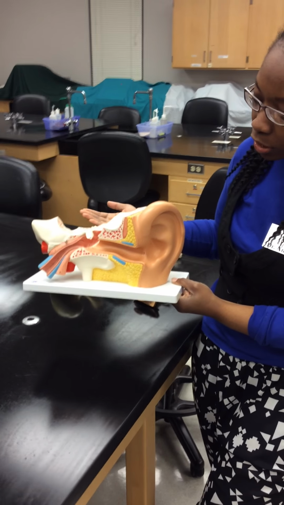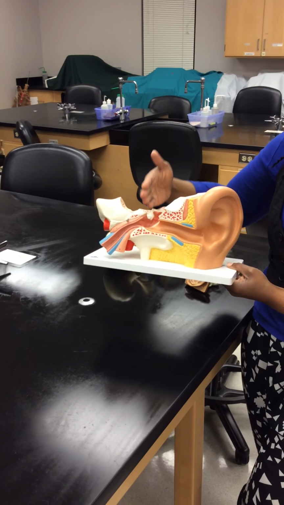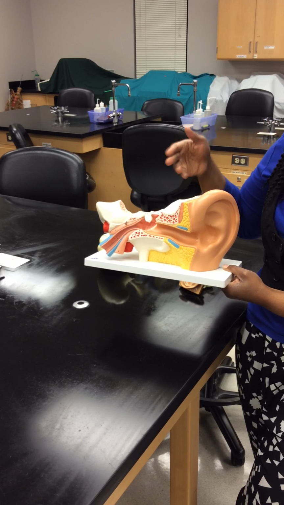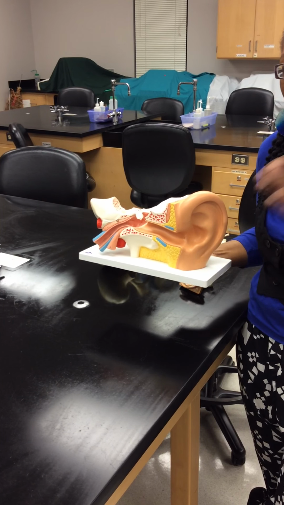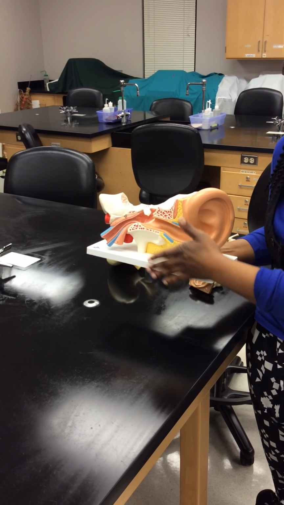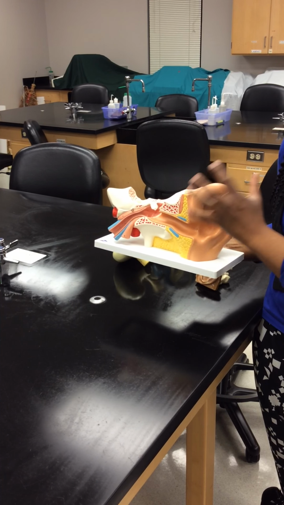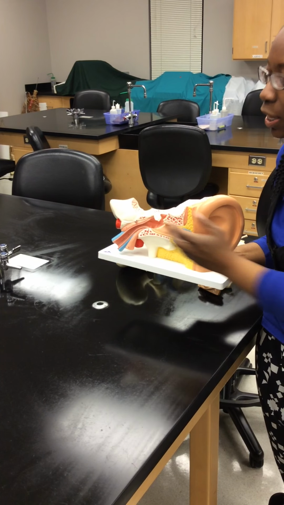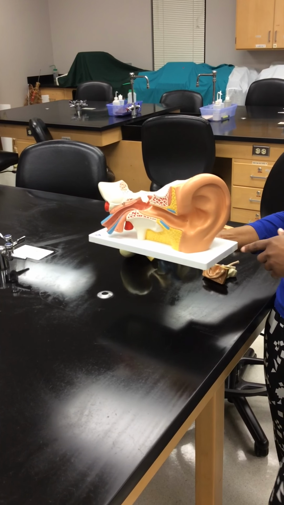You have three regions to the ear. You have an external ear, you have a middle ear, and then you have an inner ear. So we're going to begin with the external ear. If you reference your objectives, as well as those exercises that we did in class, it's going to have each part of the external ear and each part of the middle ear that you need to know. So we'll begin with the external ear.